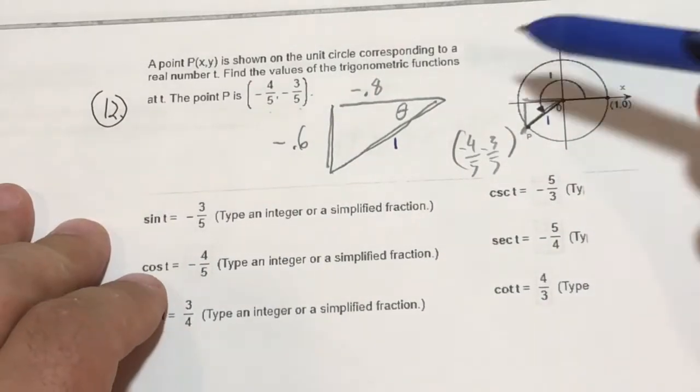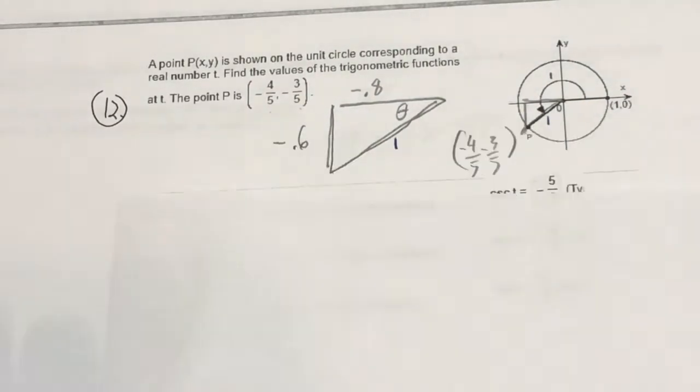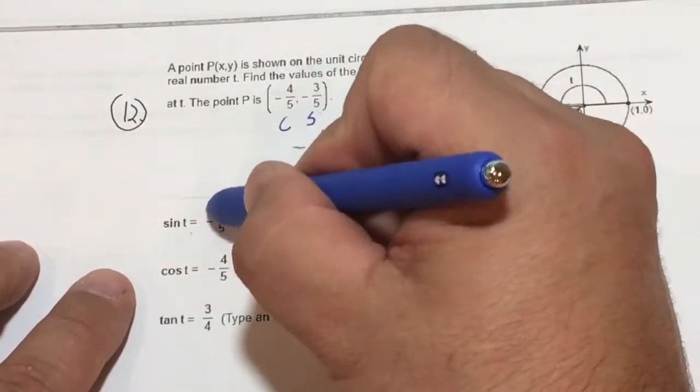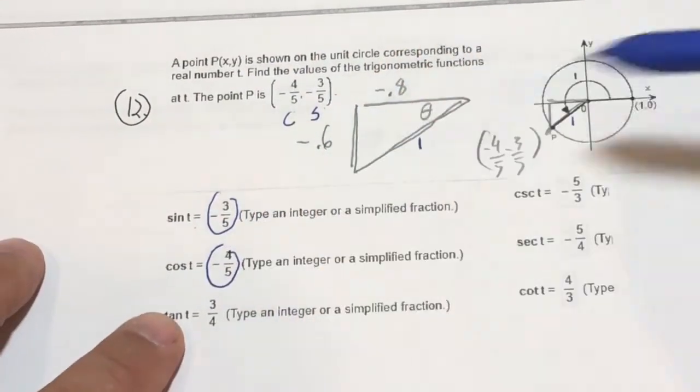Now I can find all 6 trig functions, trig identities. It has this typed in quite nicely. So sine is actually going to be, I have a cosine value and a sine value. The sine is right there, negative 3/5. The cosine is right there, negative 4/5.